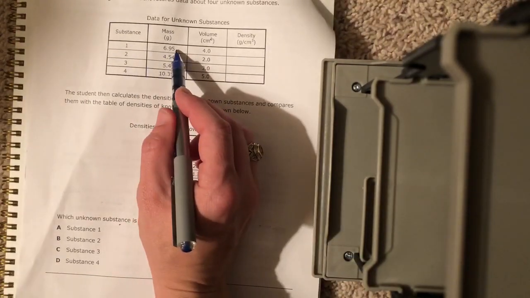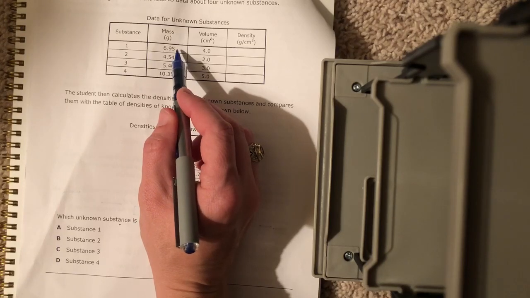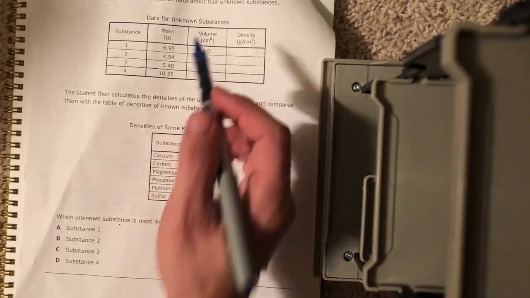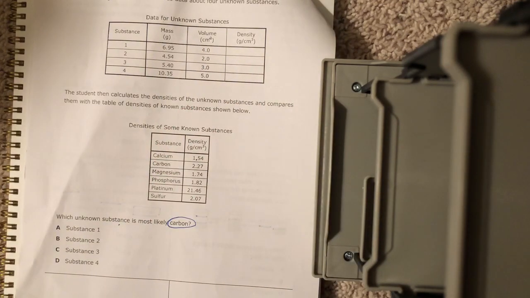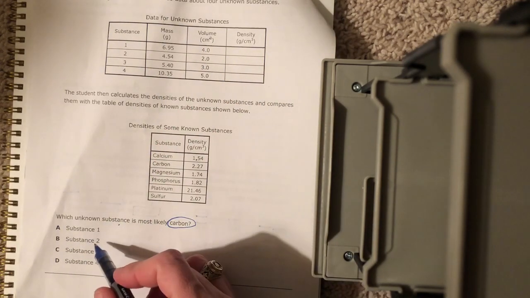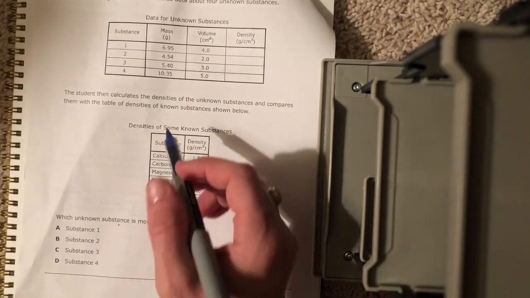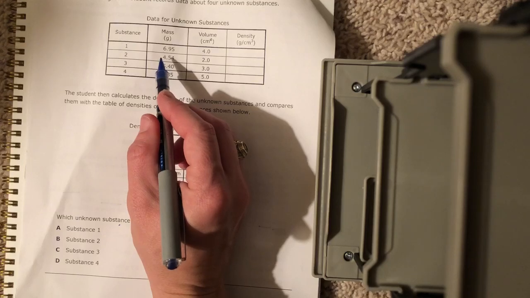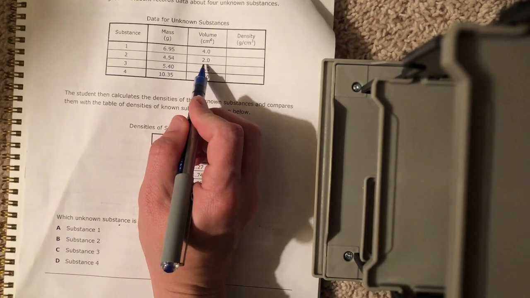Substance 1 has a mass of 6.95 grams and a volume of 4.0 centimeters cubed. Answer option B matches with substance 2, which has a mass of 4.54 grams and a volume of 2.0 centimeters cubed.